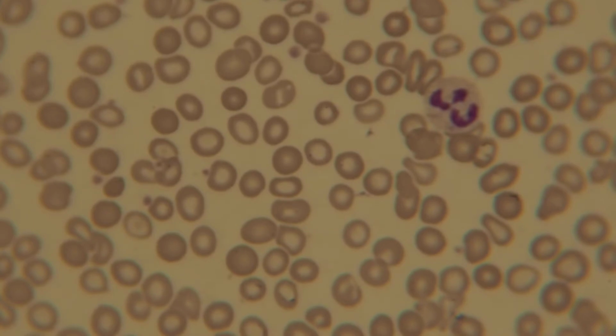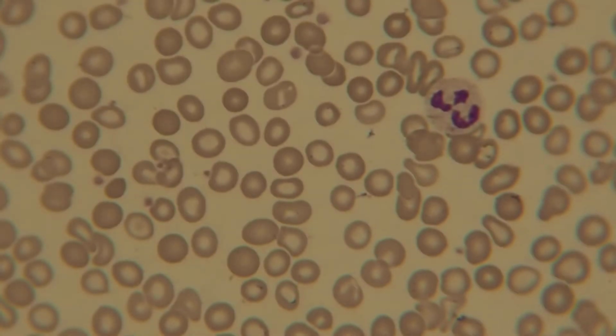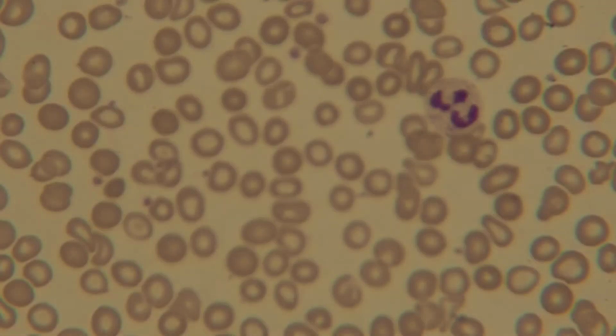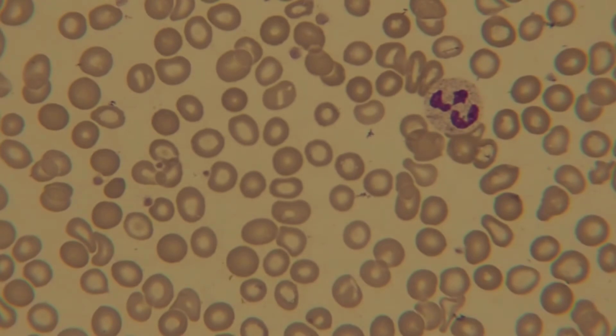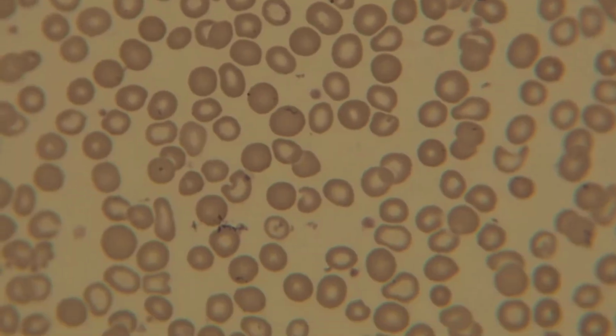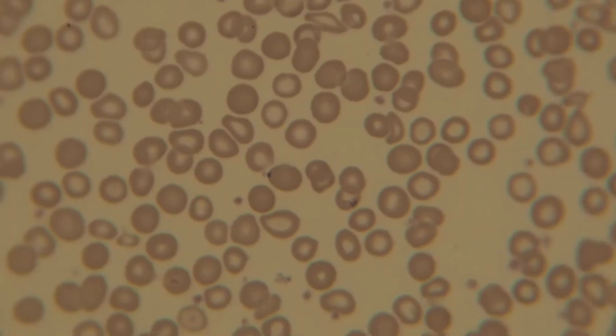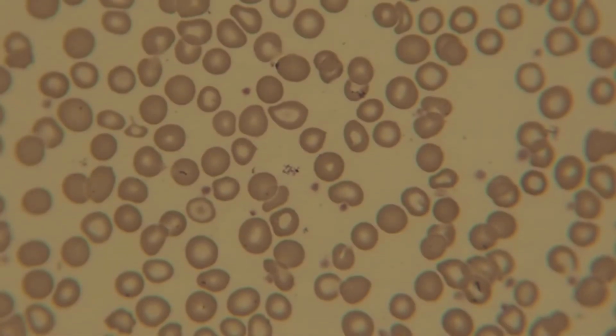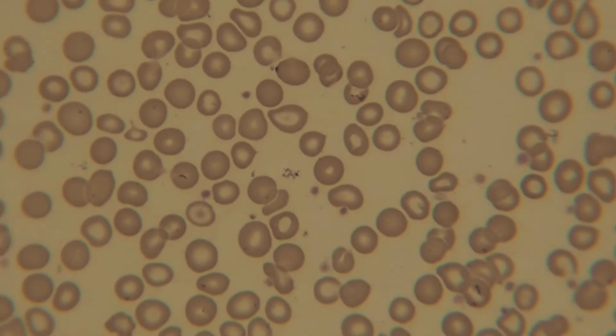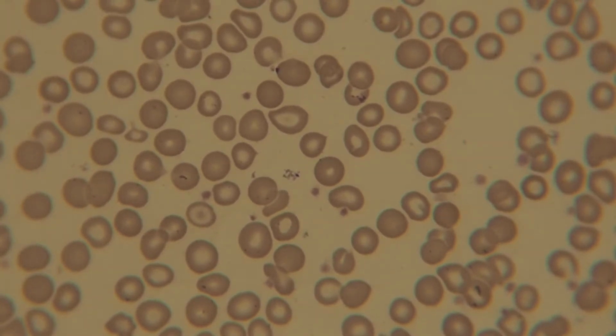I'm also seeing some spherocytosis. Definitely some spherocytosis. Let's keep that in our minds. Yeah, I see target cells again. So I'm actually going to make a notation for target cells. But I'm seeing more spherocytosis.